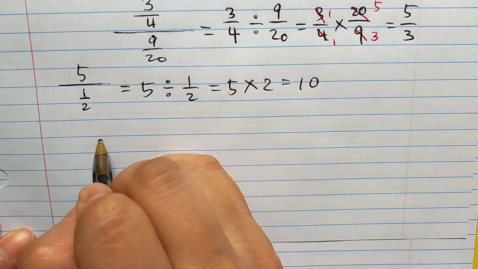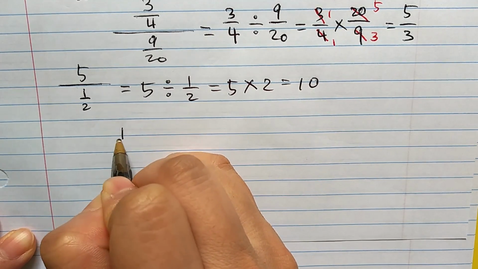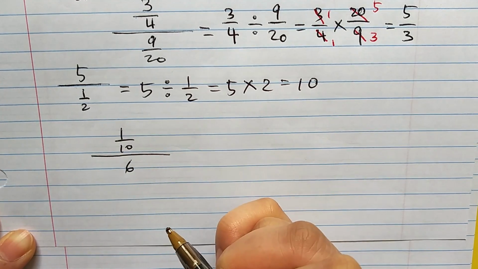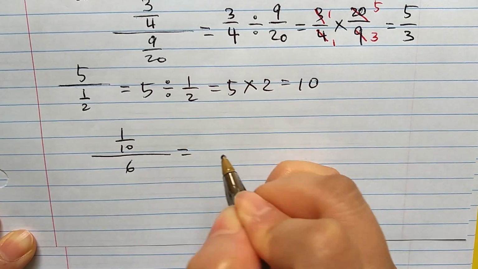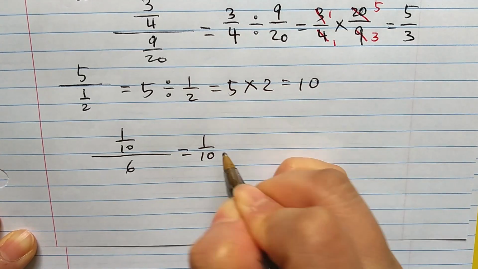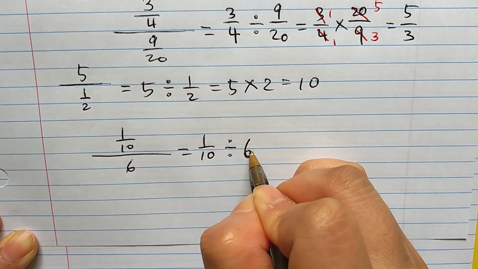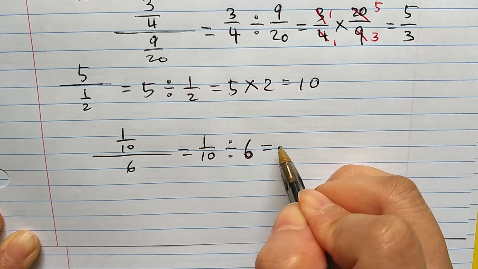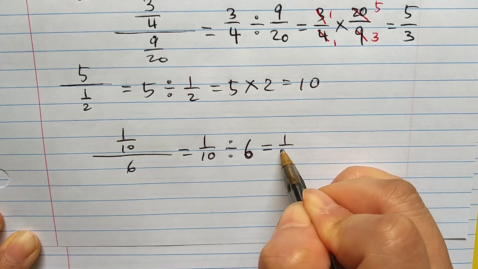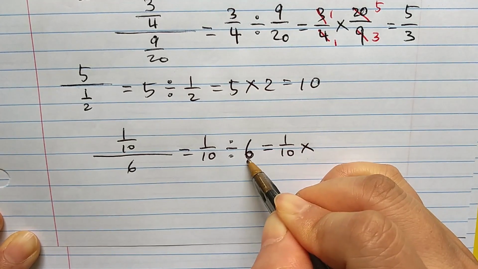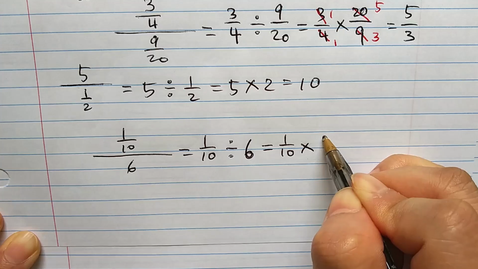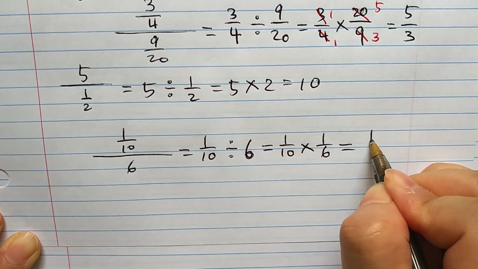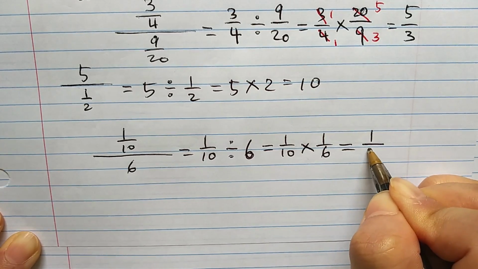Let's do one more. 1/10 over 6. That is equal to 1/10 divided by 6. And that is equal to 1/10 times the reciprocal of 6, which is 1/6. And that is 1 times 1 is 1, 10 times 6 is 60.